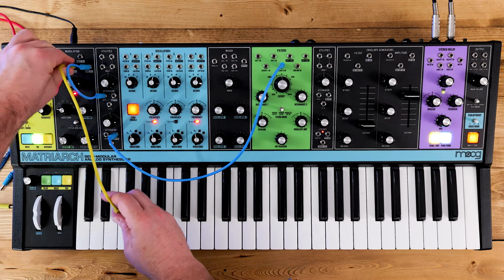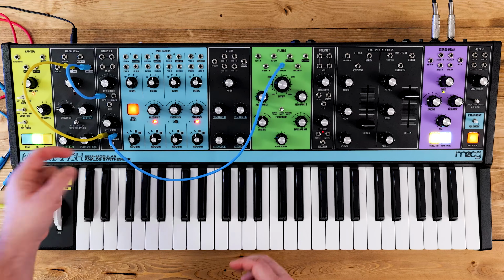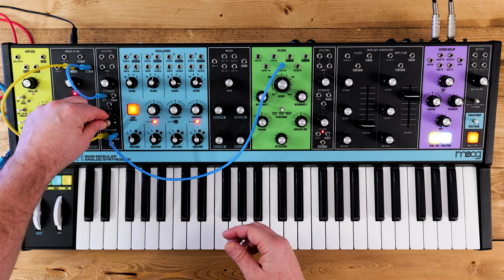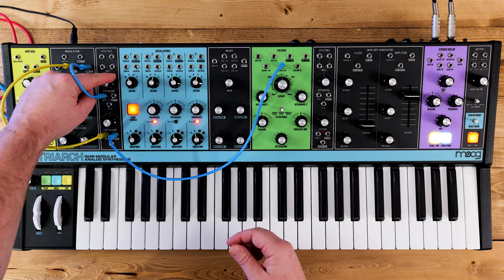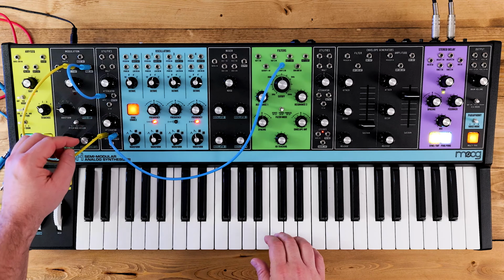Let's take the sample and hold out and plug that into this attenuator. So now what we're going to get is a mix of the LFO being attenuated here and the sample and hold being attenuated here.